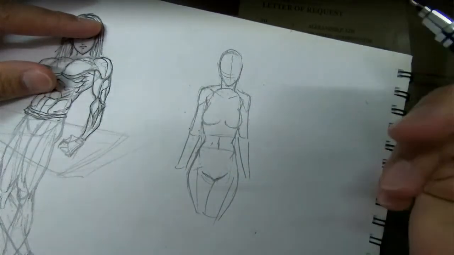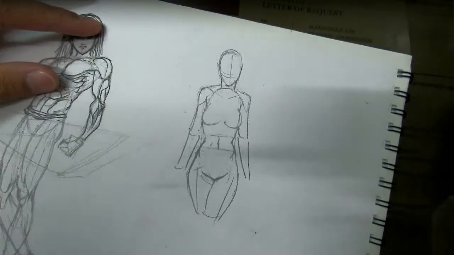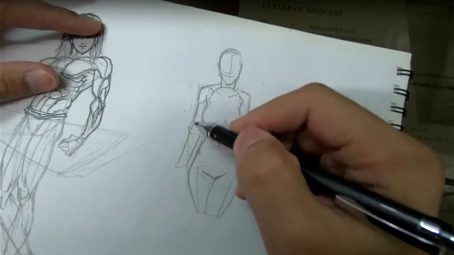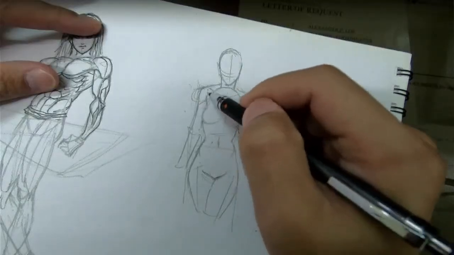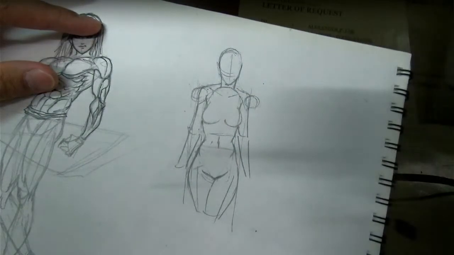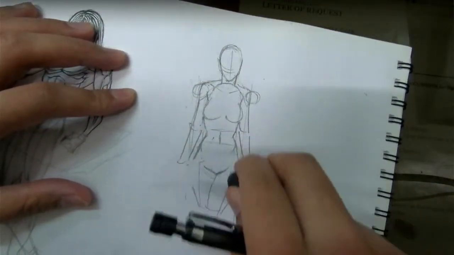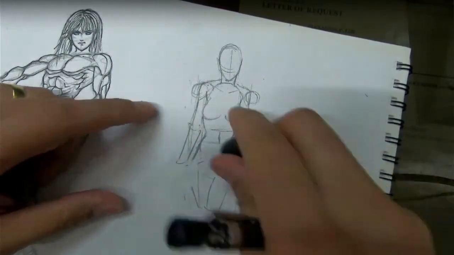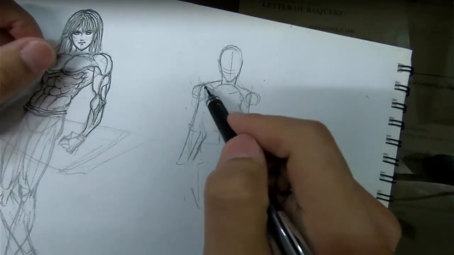This shoulder is wider, and the hips are slimmer. So let's slim down the hips, then also let's erase this one. So you go for a wider shoulder.